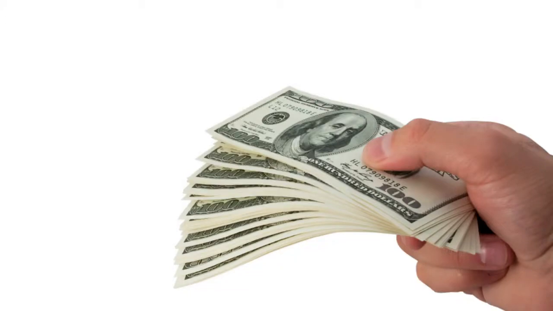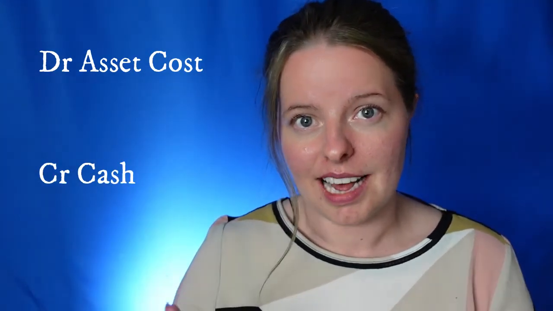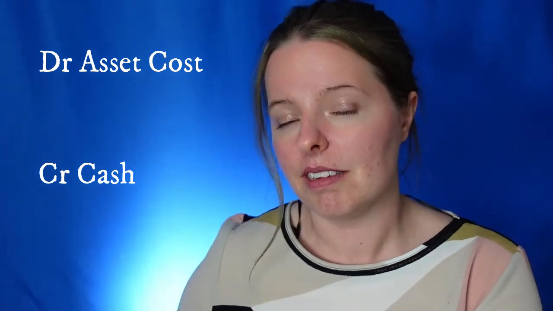So if I was to look at a business that's just purchased an asset with cash today, my double entry is going to be debit an asset on the balance sheet or the statement of financial position, and then I'm going to credit cash because that cash is going out of my business. So I'm reducing the amount of cash that I've got left in my business.